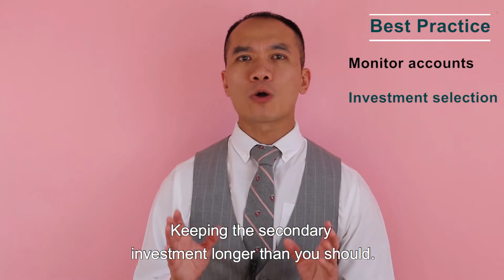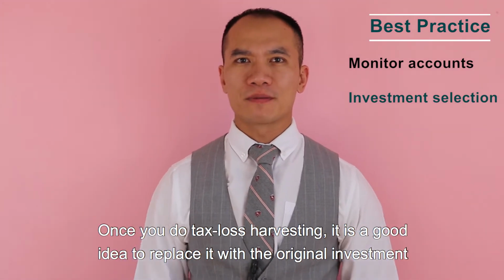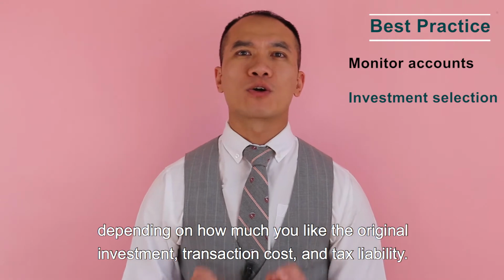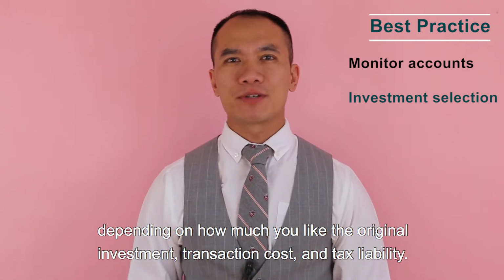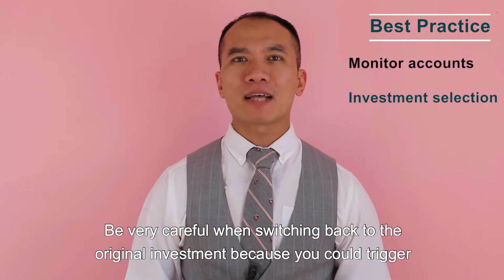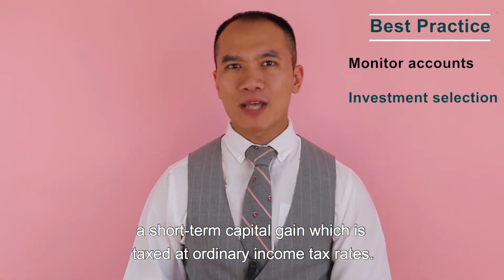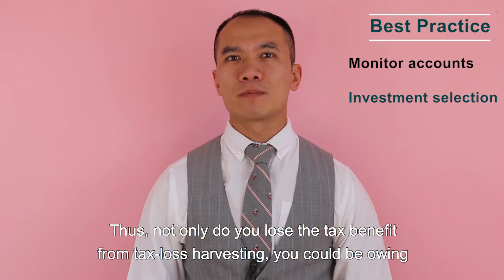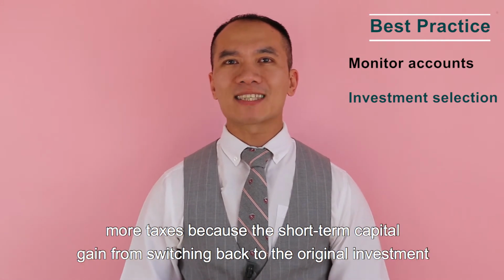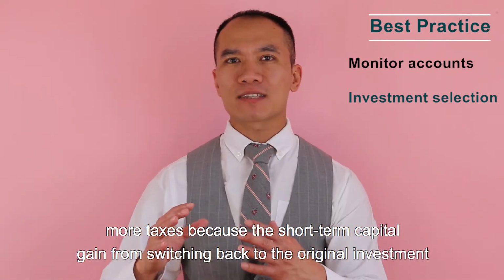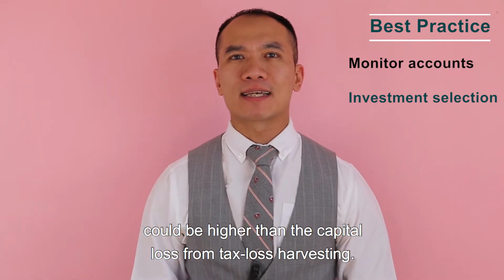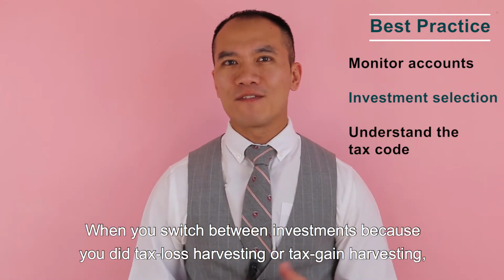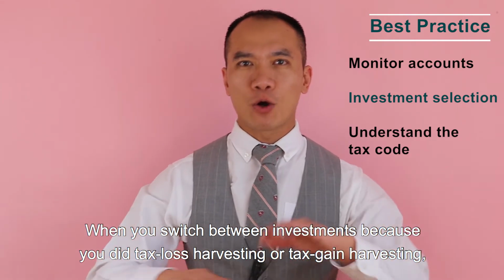Keeping the secondary investment longer than you should. Once you do tax loss harvesting, it is a good idea to replace it with the original investment, depending on how much you like the original investment, transaction costs, and tax liability. Be careful when switching back to the original investment because you could trigger a short-term capital gain, which is taxed at ordinary income tax rates. Thus, not only do you lose the tax benefit from tax loss harvesting, you could be owing more taxes because the short-term capital gains from switching back to the original investment could be higher than the capital loss from tax loss harvesting.